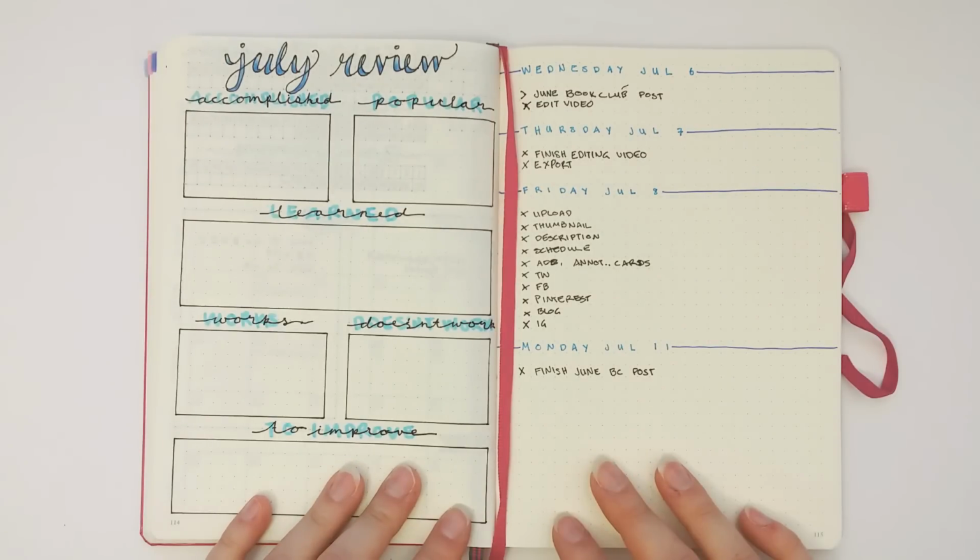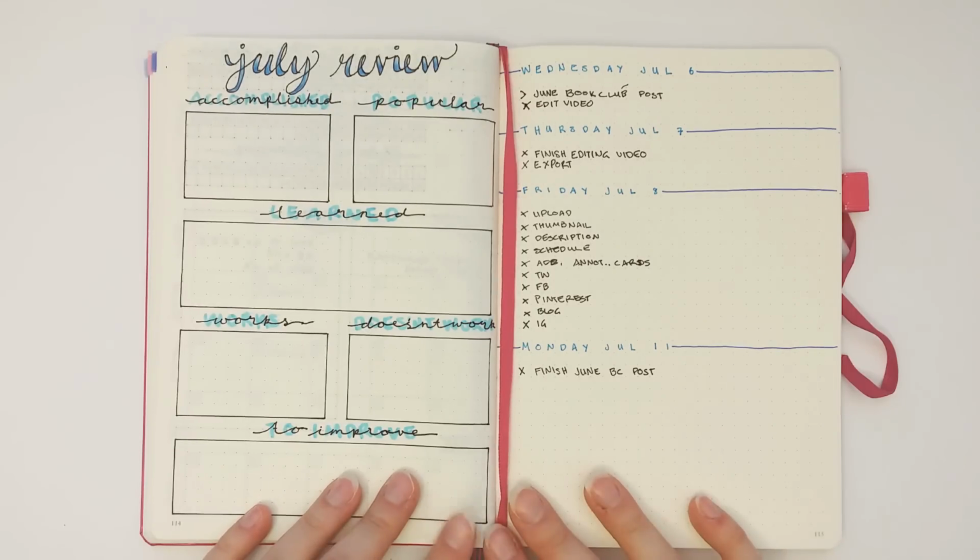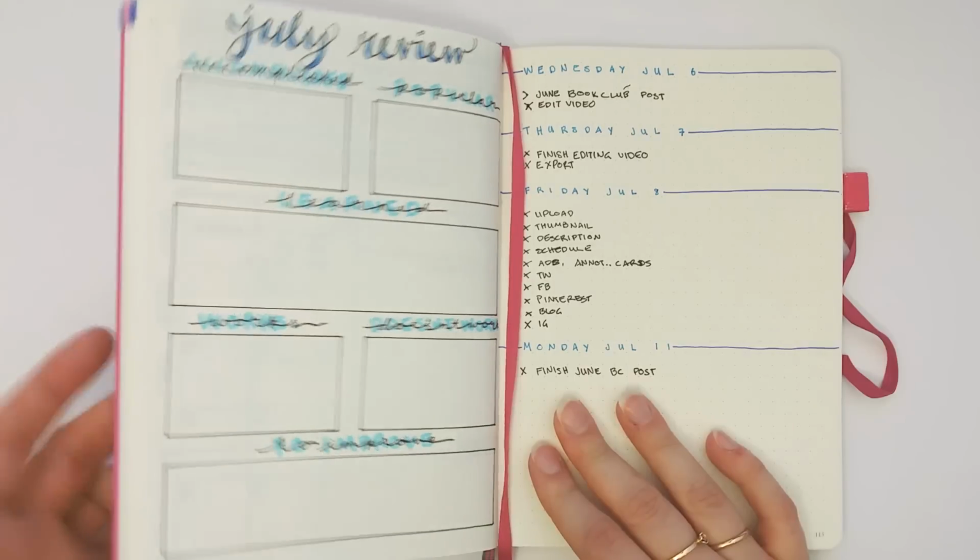I do want to experiment with different things, different ideas, different uses, different kinds of lists and stuff that I might want to keep track of in here. So I'm going to be thinking a little bit about that, and I will probably share that with you at some point in the future. This is my bullet journal.